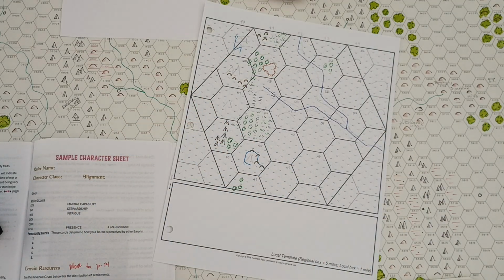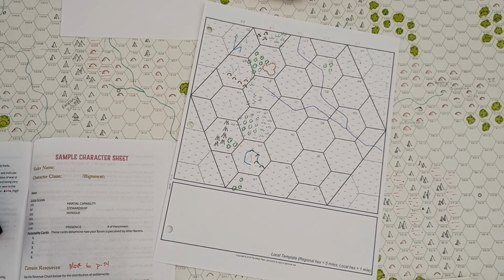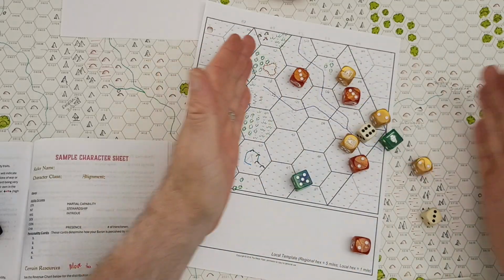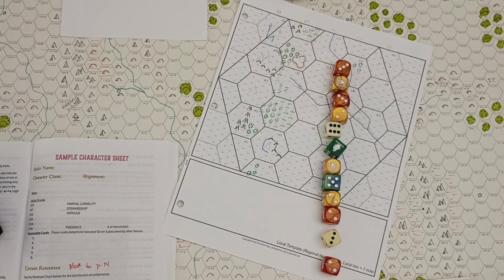On a 1, 2, or 3, for villages. Villages, villages, villages. Let's pick another color. We're going to do blue for villages. On a 1, 2, or 3, there will be a village. All right.